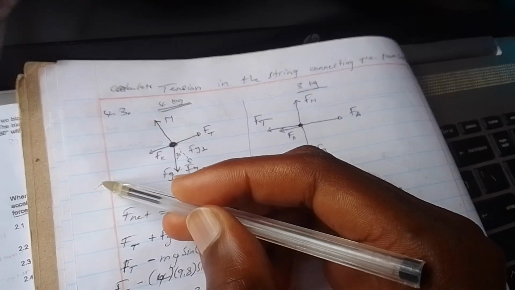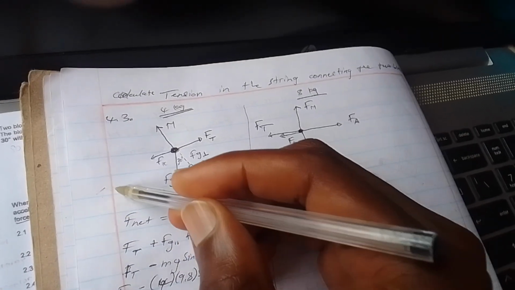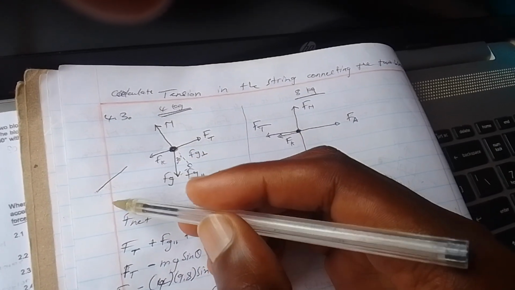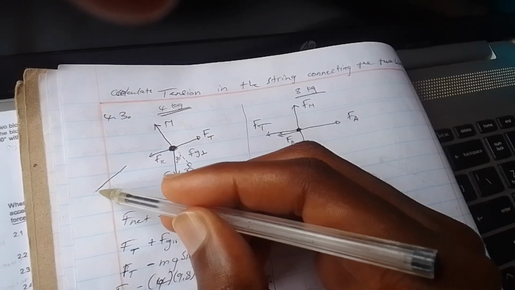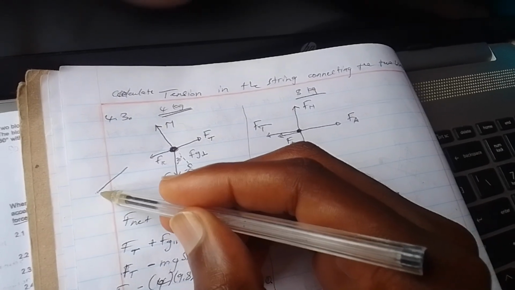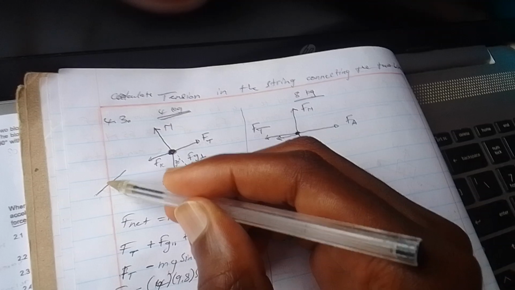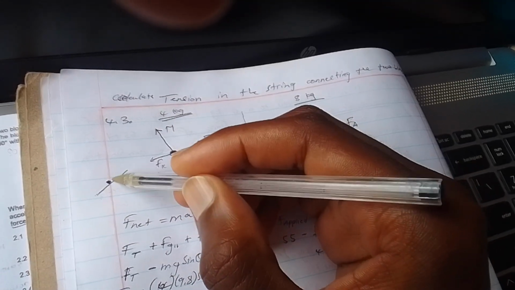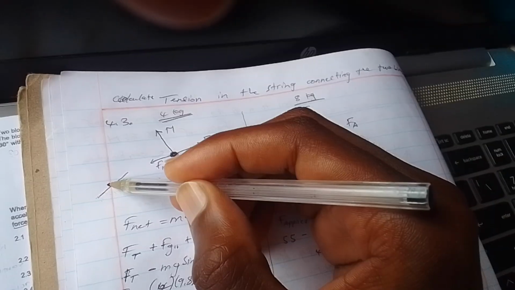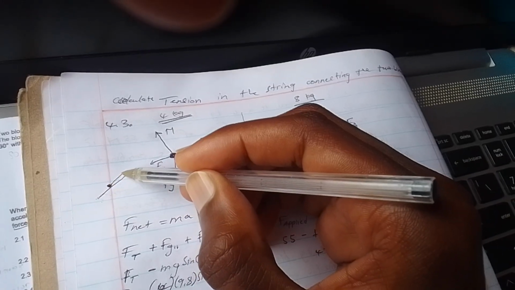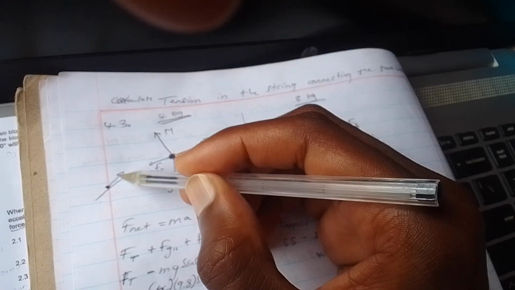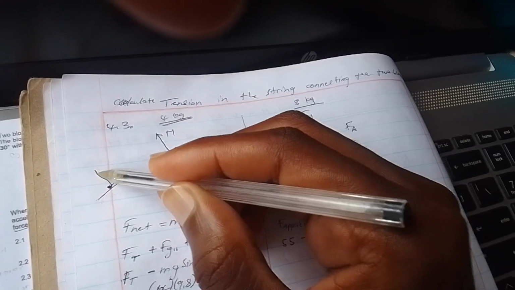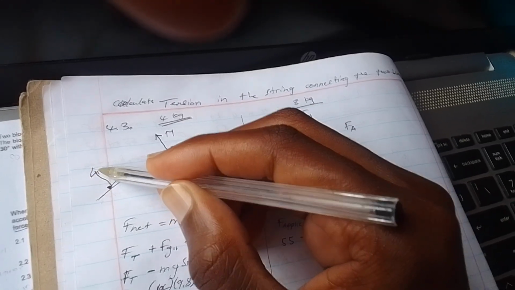our 4 kg block was on an incline. And the forces that are acting on our 4 kg block are either parallel or perpendicular to our surface.